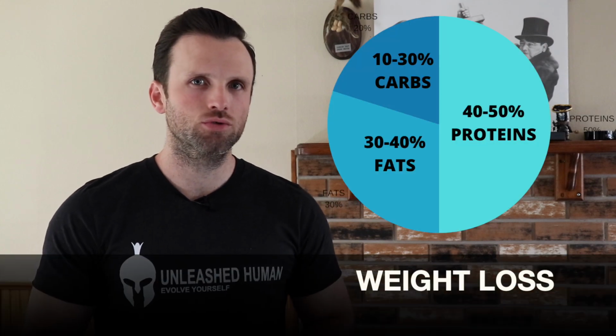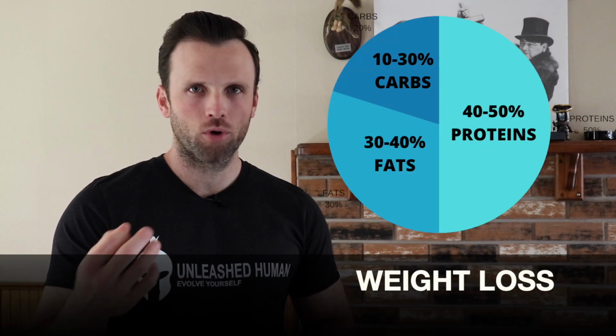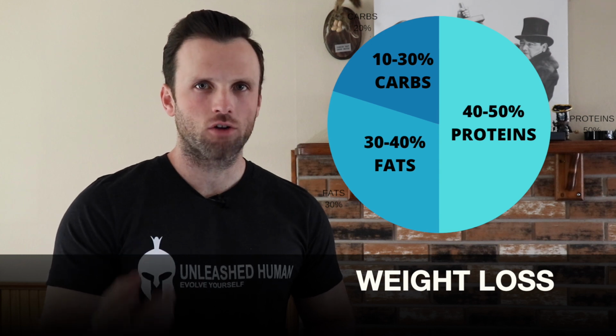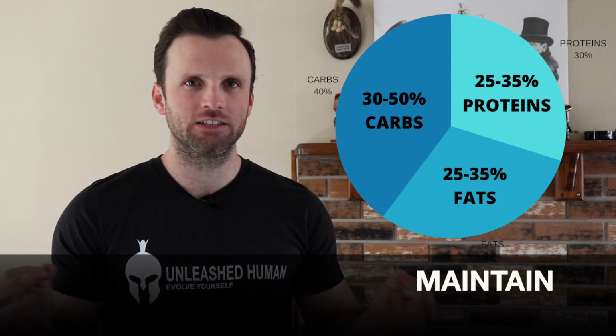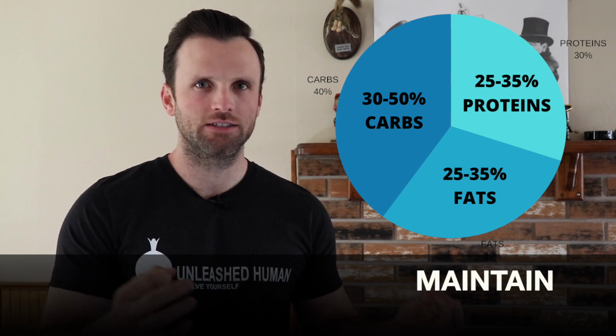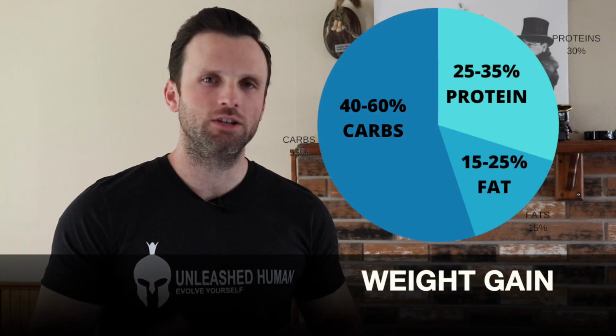Generally, if you want to lose weight, you need more protein content than fat and carbohydrates. If you want to maintain your current weight, you typically need a balance between fats, carbohydrates, and proteins. And if you're trying to gain weight, you typically need more carbs than proteins and fats. So in general, if you want to lose weight, eat more protein. If you want to gain weight, eat more carbohydrates.